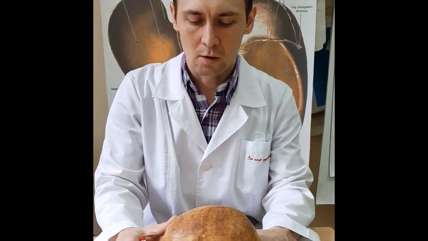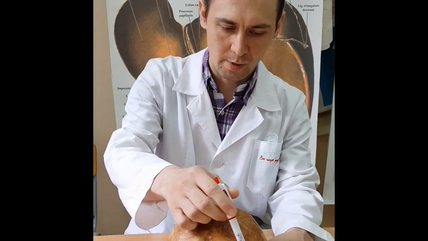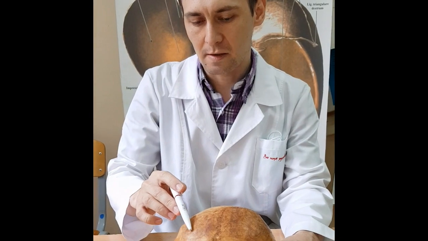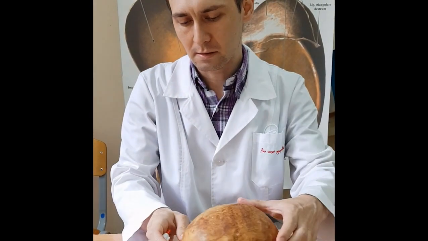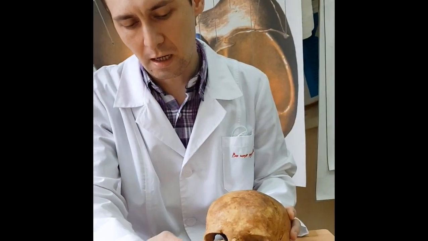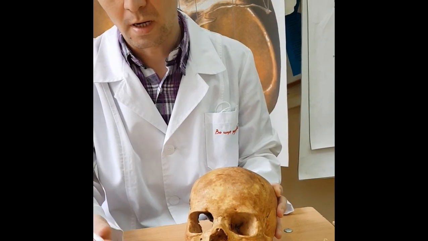Human skull consists of two parts: brain skull, it means that this part contains brain, and facial skull. Facial skull, it means these bones form face of human.